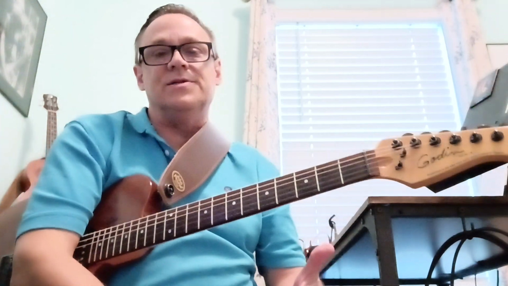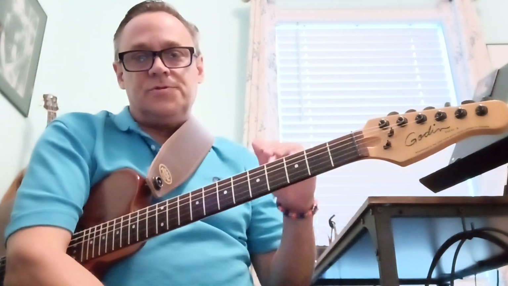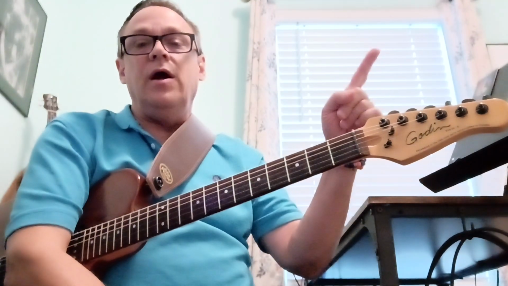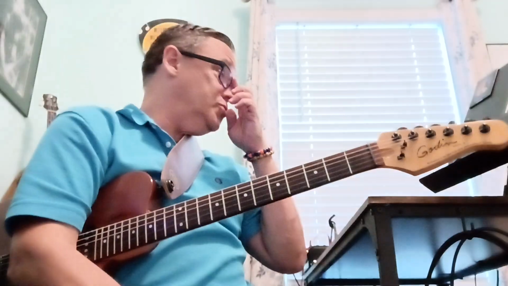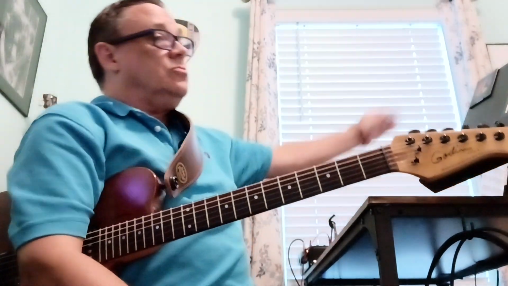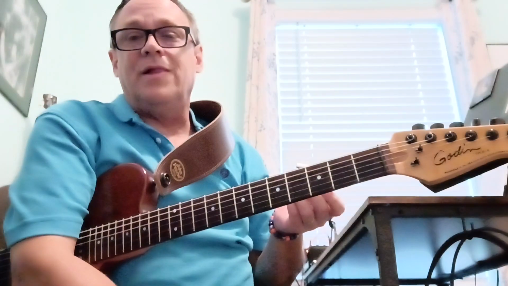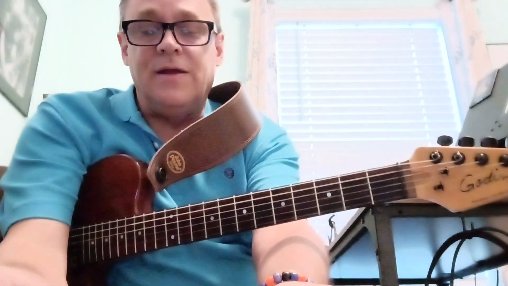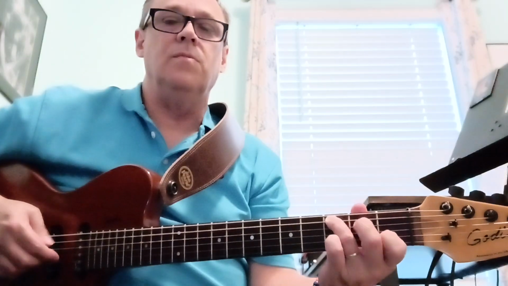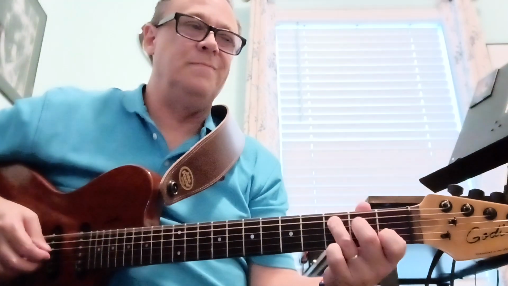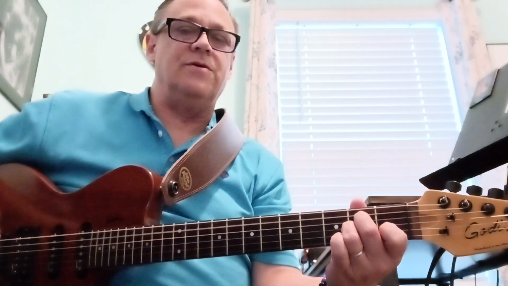So again, we're utilizing CAGED to create chord levels, play scales anywhere, and lastly, in my opinion on the acoustic guitar, to use the capo. I'm going to play Hallelujah in the standard key of C. Doesn't quite sound right.